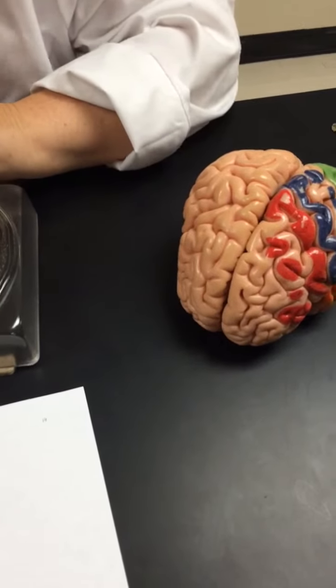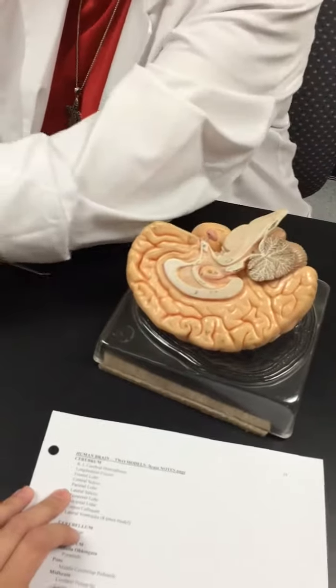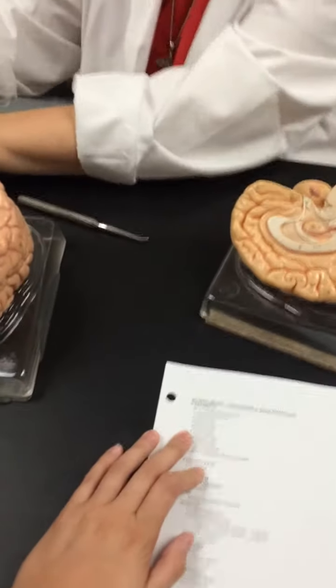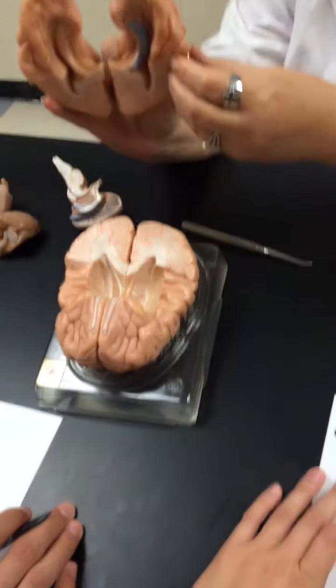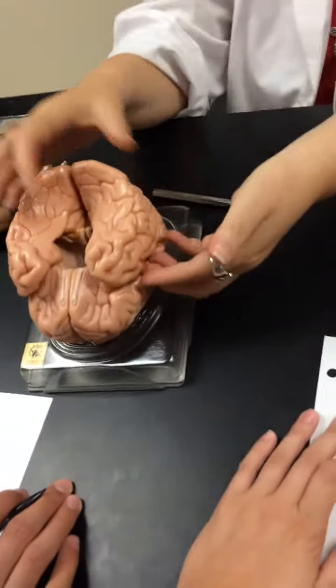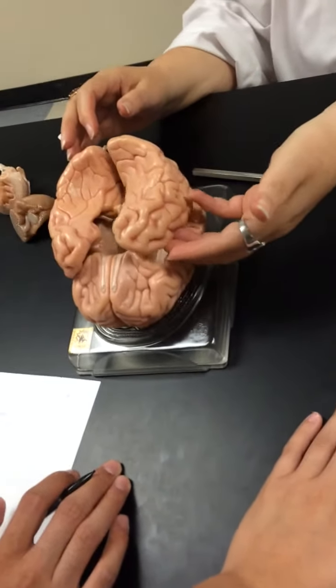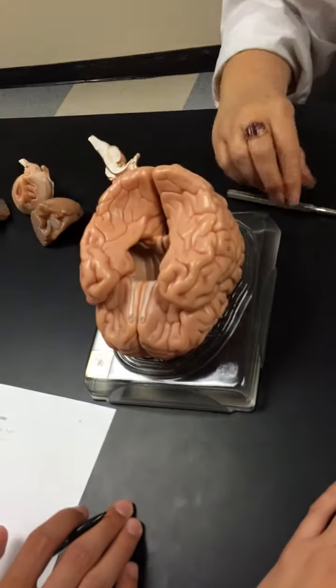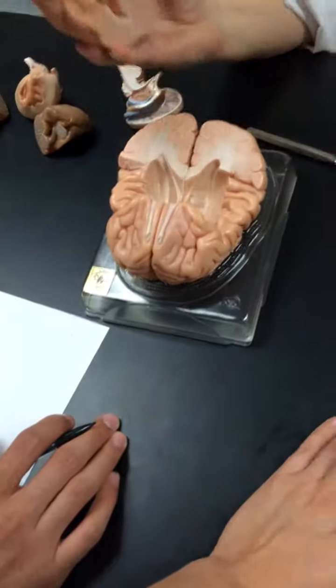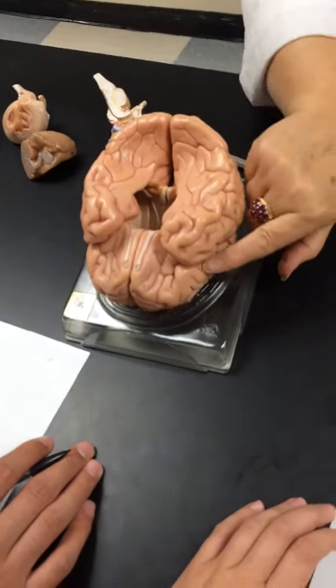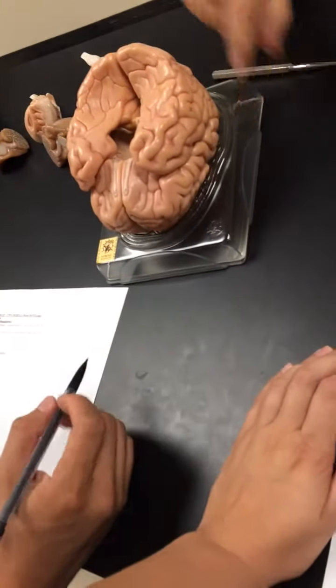And the lateral sulcus. The lateral sulcus is what separates the temporal lobes from everybody else. So you can see how wrinkly it is too? That's going to be the sulcus. That's a lateral sulcus right there. Okay, so it's up under there. What does this separate? It separates the temporal from parietal and frontal.